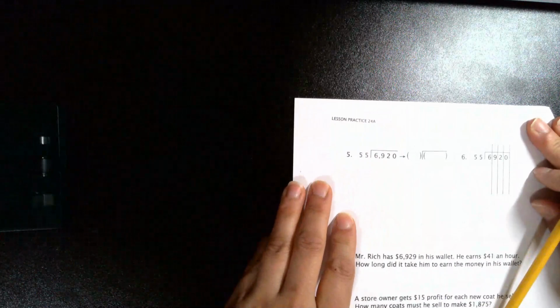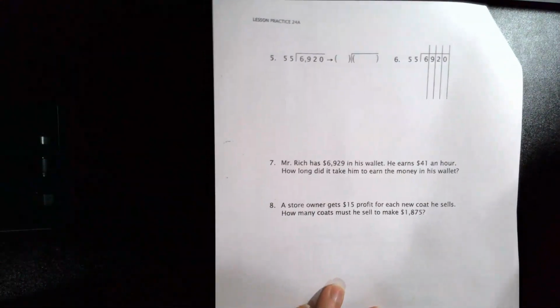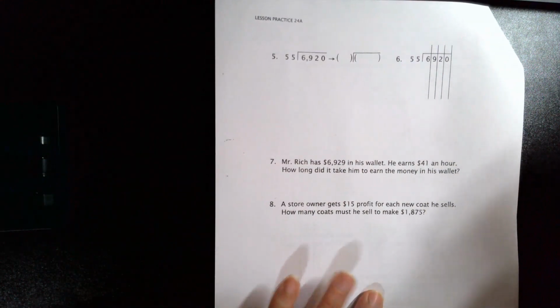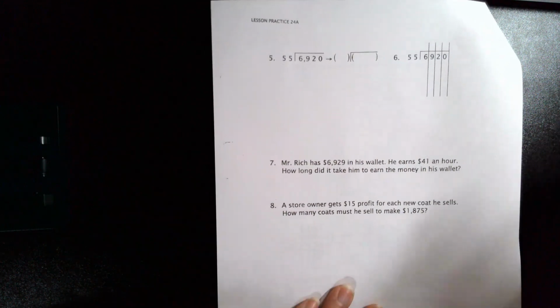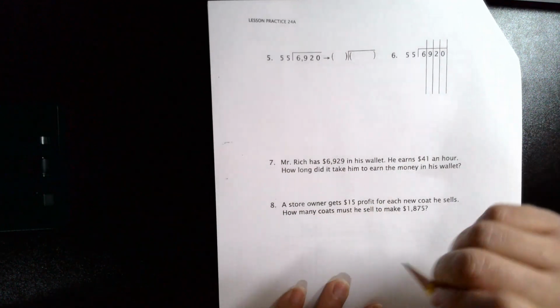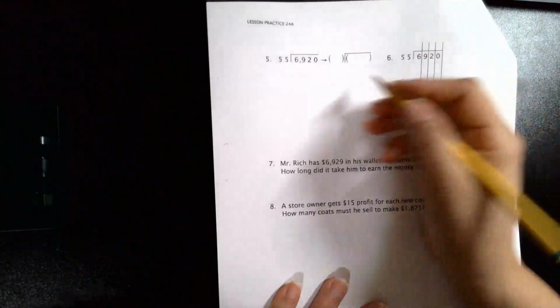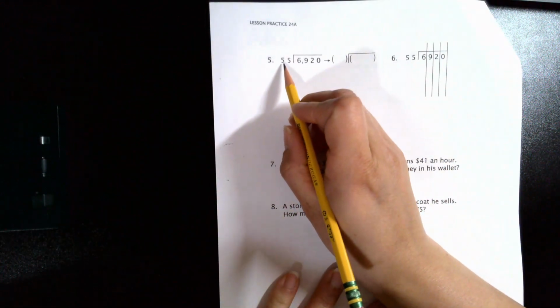This is the same thing, so I'm going to do one more of these, okay? So again, we are estimating to just get a starting point, okay? It's not going to be perfect. The last one we did worked perfectly. They don't always work that way, but it gives us a starting point, which is what we're looking for.